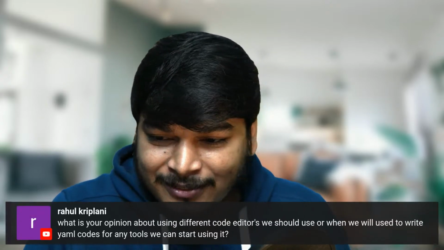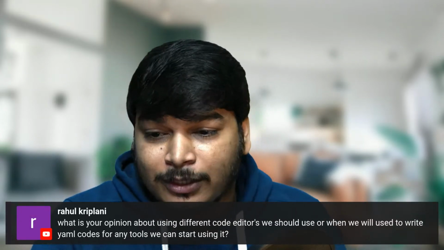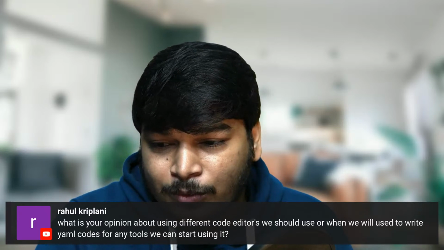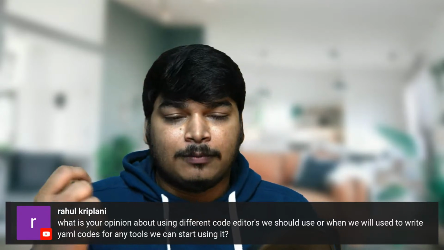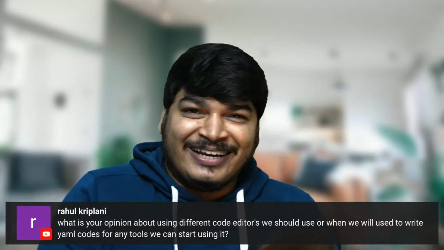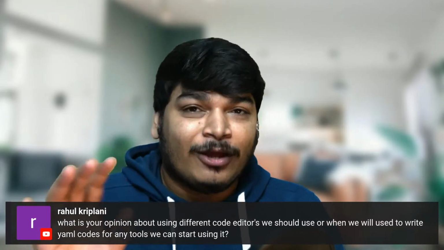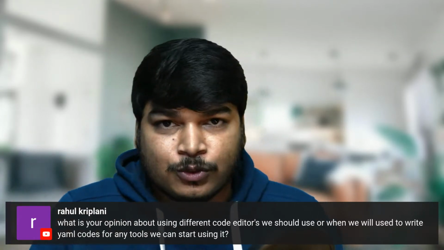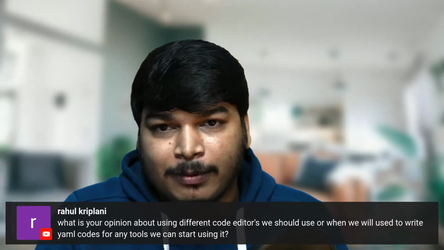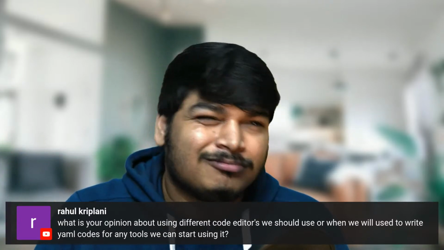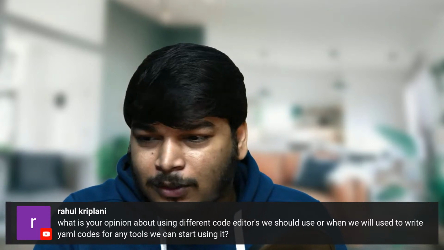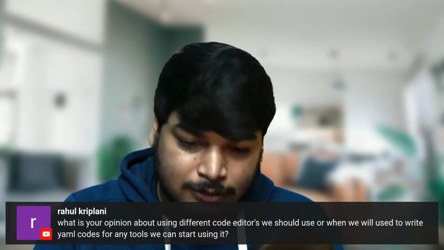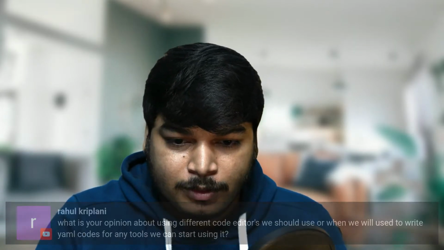Okay, it's good that people reply to others. What is your opinion about the different code editors you use or will use to write YAML code for any tools? So yeah, all my mind is on AWS. You have to use VS Code, Visual Studio Code, with the YAML plugin. Or what do we call it, an extension. So you should be using the YAML extension.